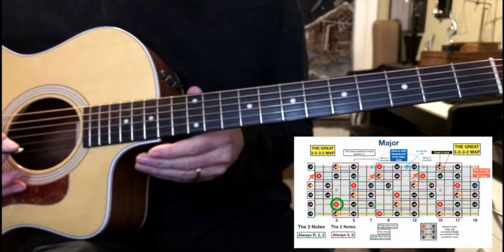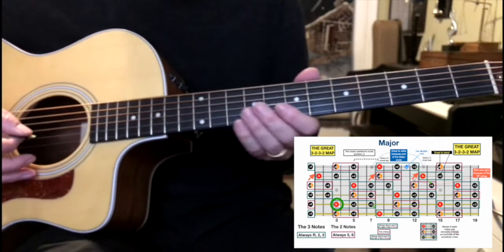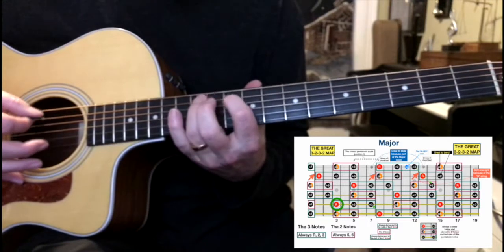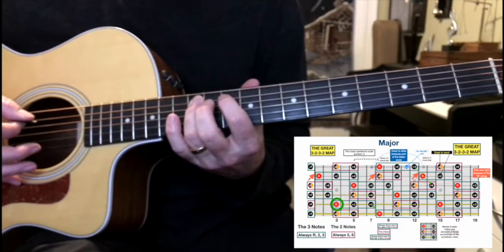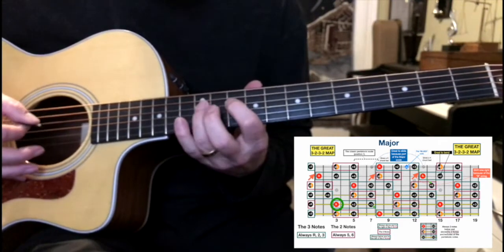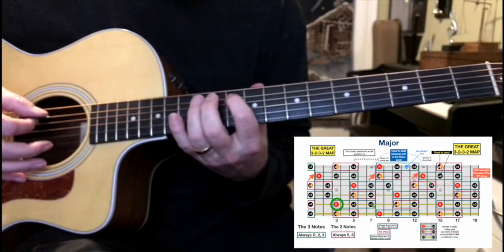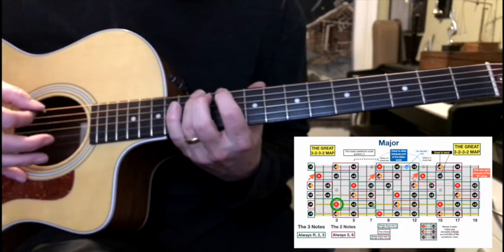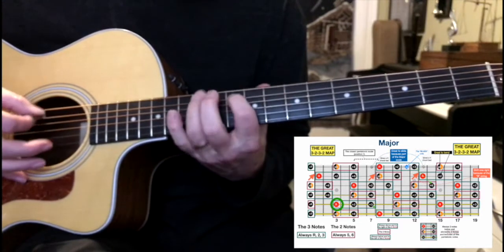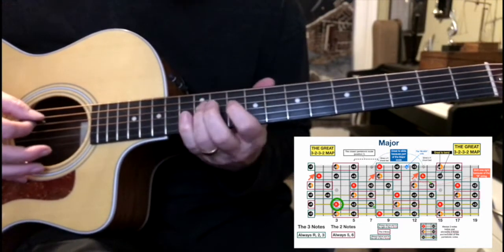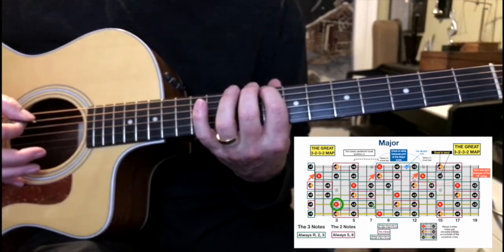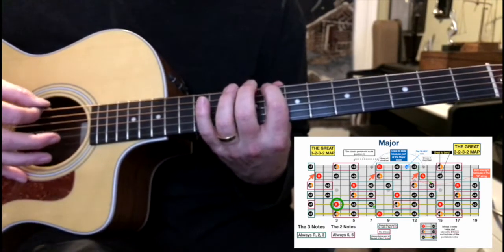So as it says on the great map, anytime you can find a 5, 6, so here's a 1, a 5, 6, there's always a 3 below it and to the right, or above it. It's a really simple process, and it works its way all the way over the neck.